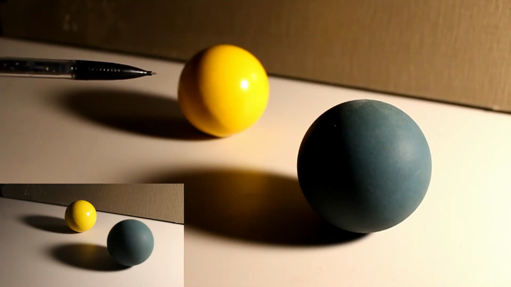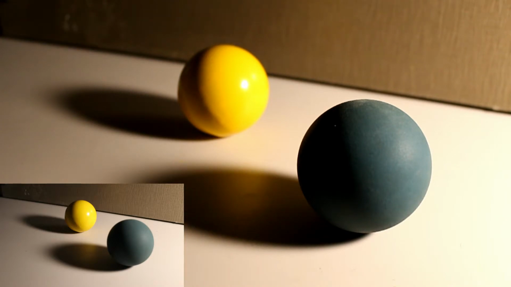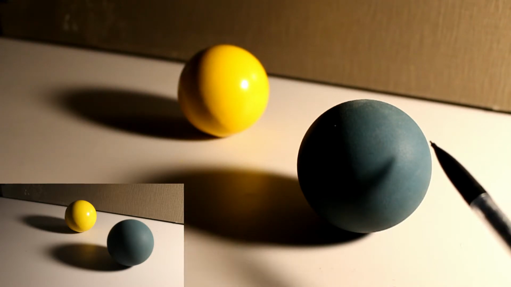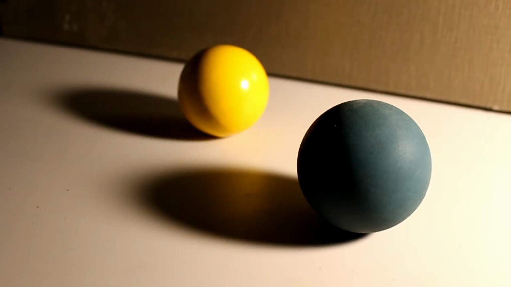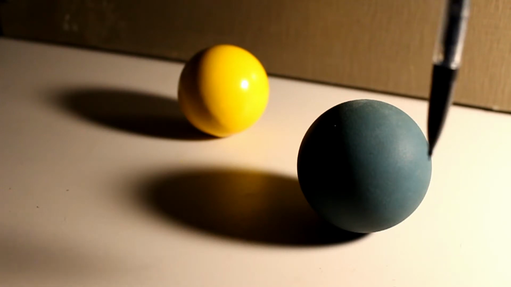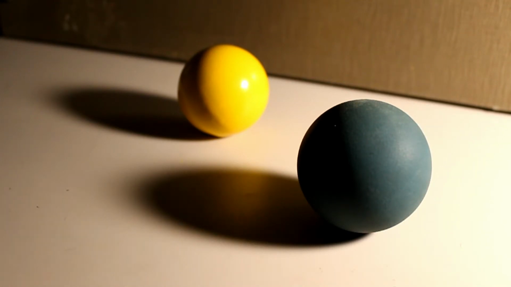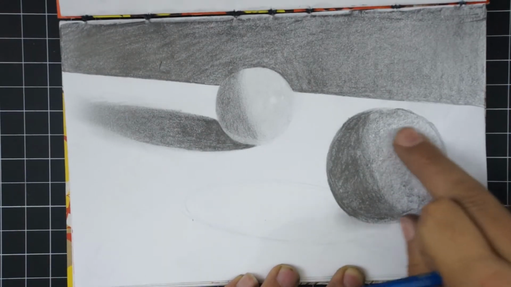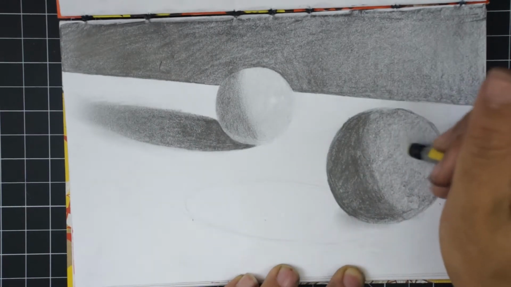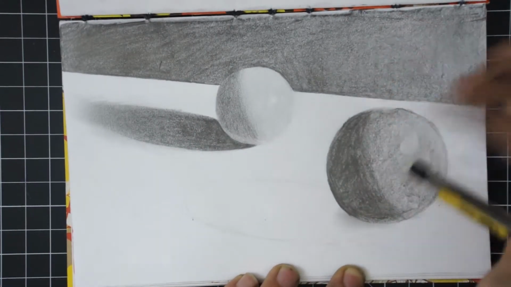Now let's look at the highlights on both of the balls. The green ball has a matte finish and kind of a rough texture. It's a racquetball. And the highlight is very soft. The yellow ball is very glossy and smooth, and its highlight has a much harder edge. The edge quality of your highlights communicates to the viewer how shiny your ball is, or whatever surface you're drawing. So let's make that highlight nice and soft to communicate that dull finish on the sphere.